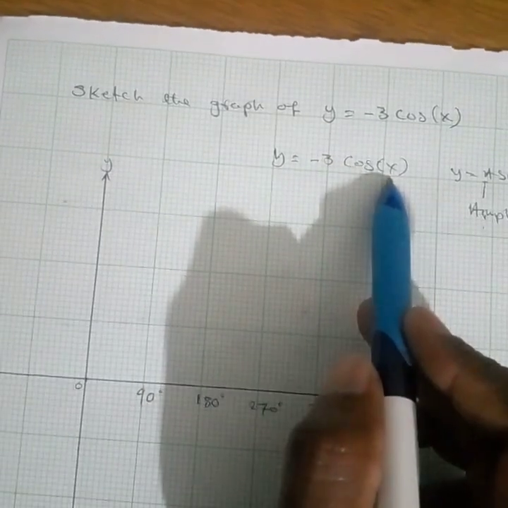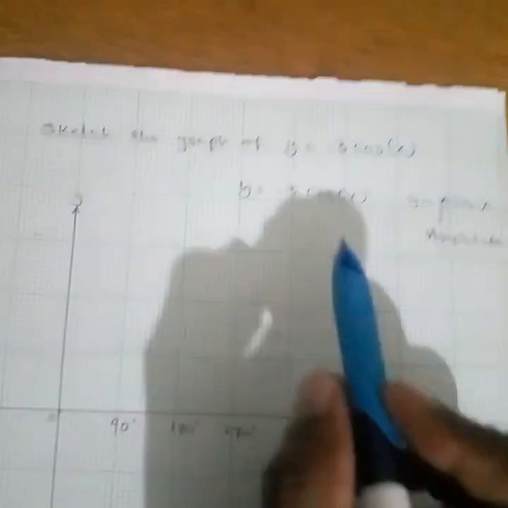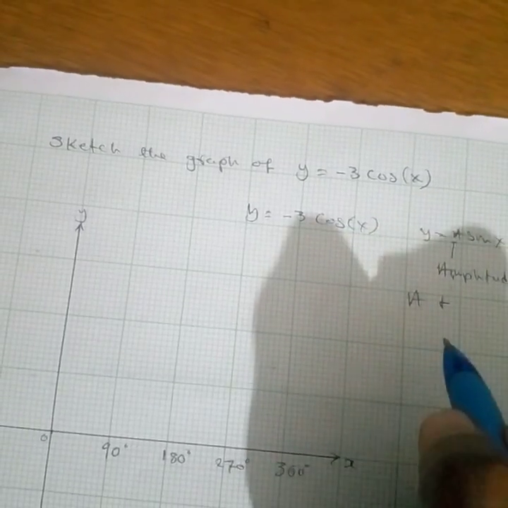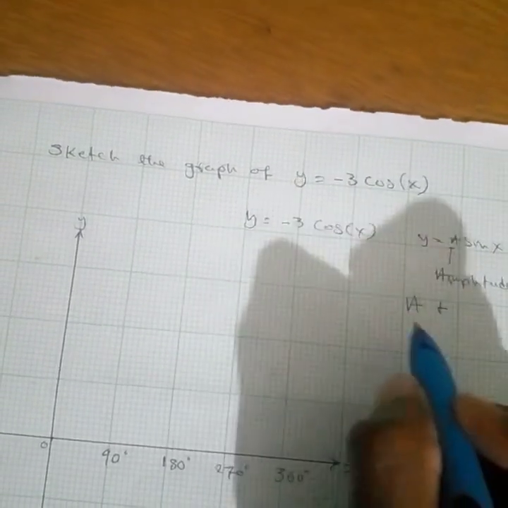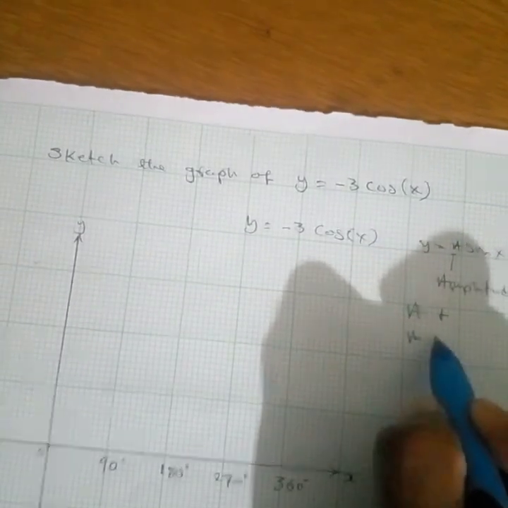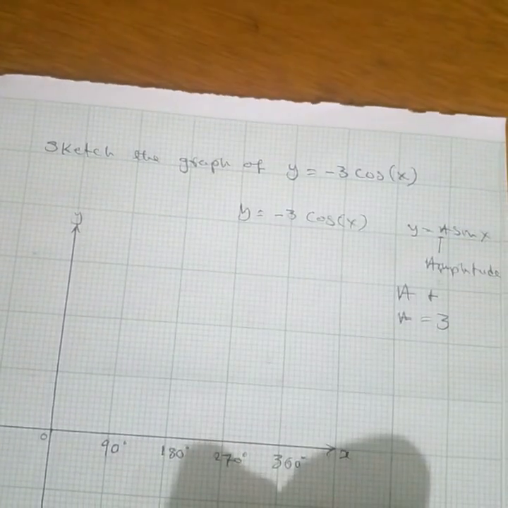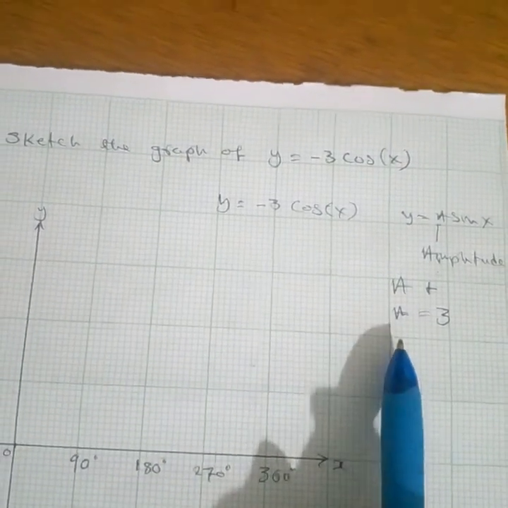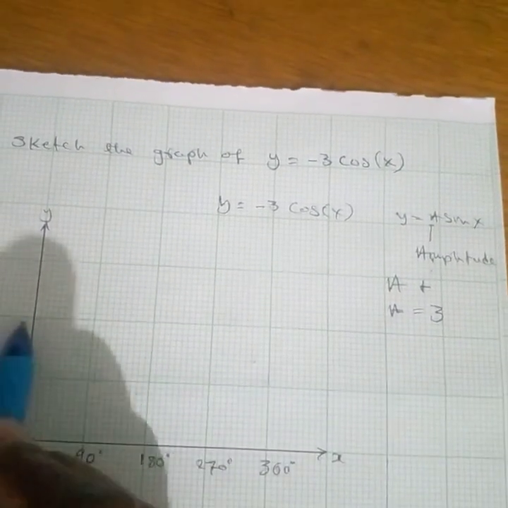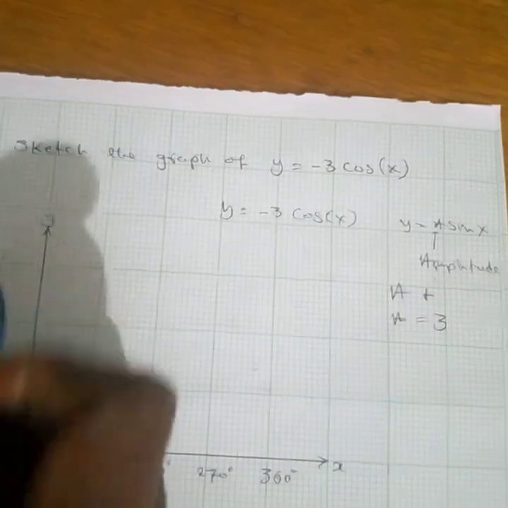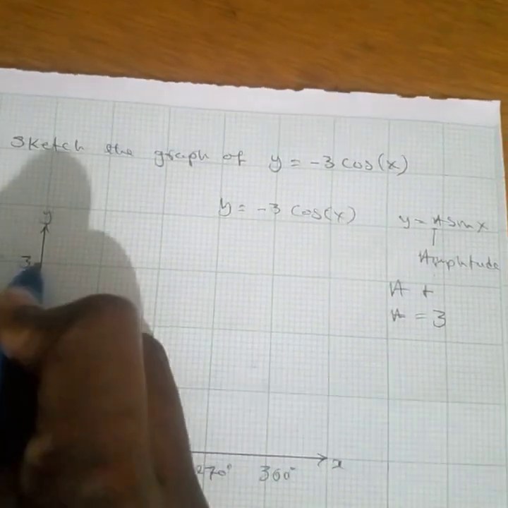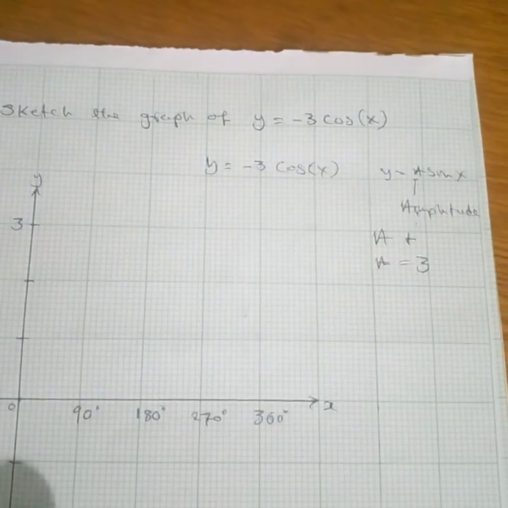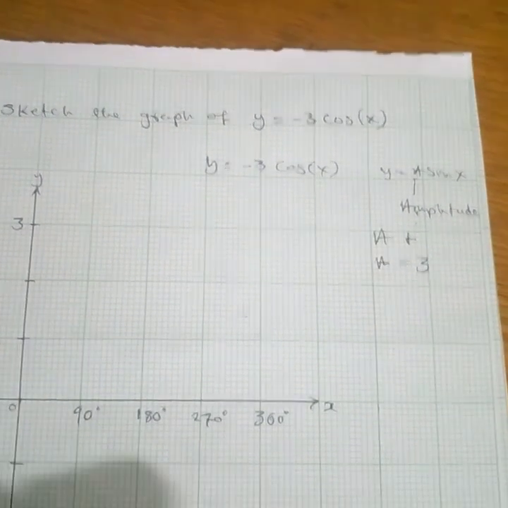So in this case, we have -3 cos x. So -3 is the amplitude, but always the amplitude should be positive. So in this case, the amplitude is going to be positive 3. So we're going to draw a graph by simply saying we have 1, 2, 3. 3 is going to be there. 1, 2, 3, and 1, 2, 3. Both sides you do the same, -3 there.